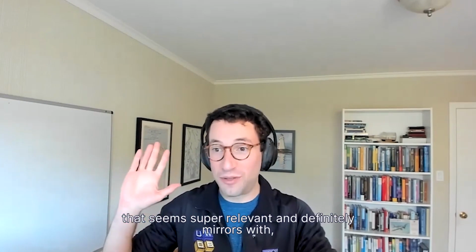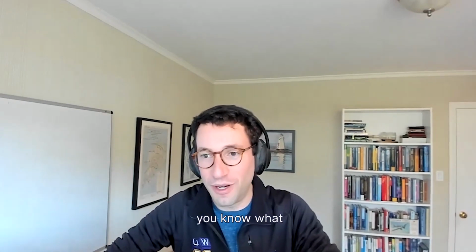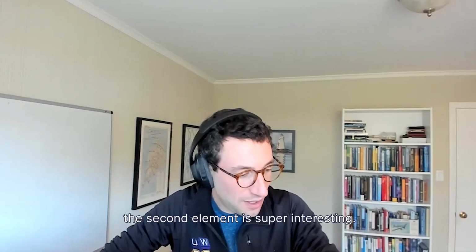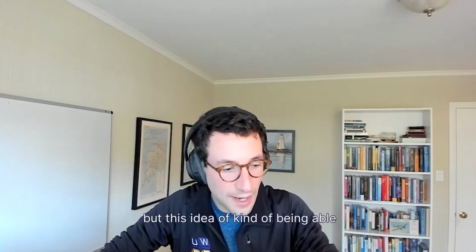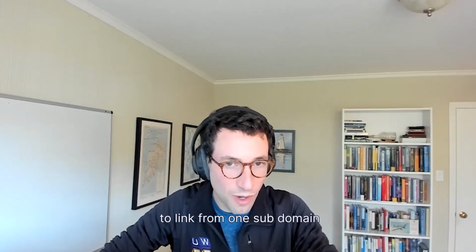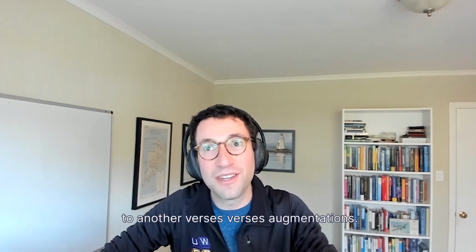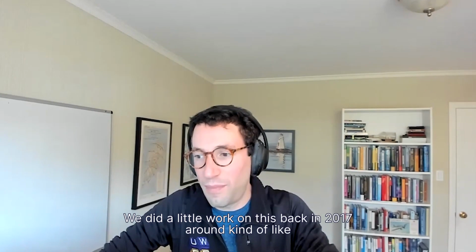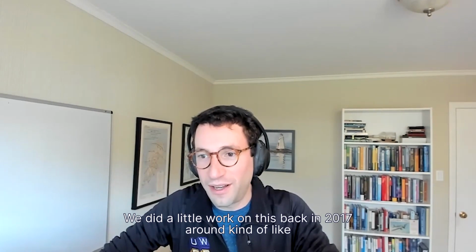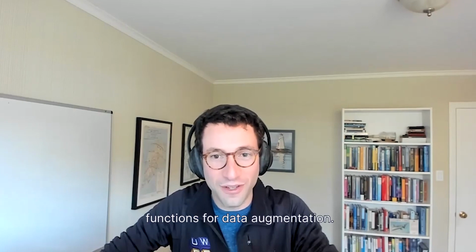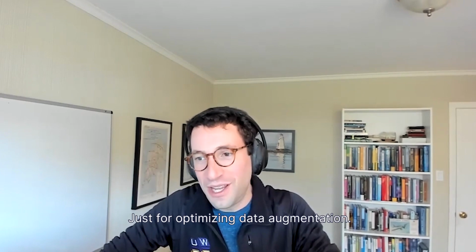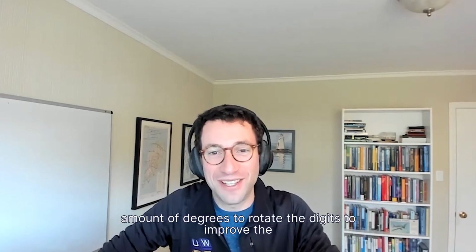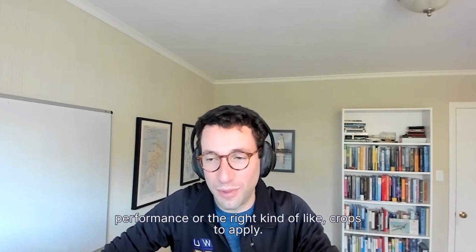Exactly. That seems super relevant and definitely mirrors what we're seeing from our perspective. And the second element is super interesting. I know we're running out of time, but this idea of being able to link from one subdomain to another versus augmentations. We did a little work on this back in 2017, thinking about transformation functions for data augmentation. We weren't thinking about it for domain adaptation, just for optimizing data augmentation. Can we figure out automatically the right number of degrees to rotate the digits to improve performance, or the right kind of crops to apply?